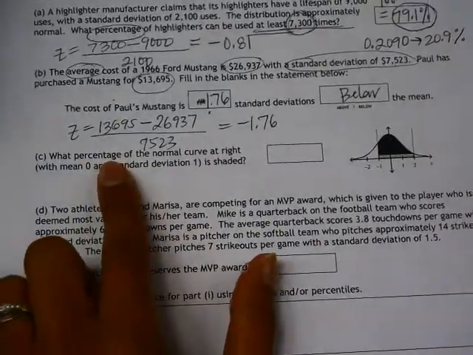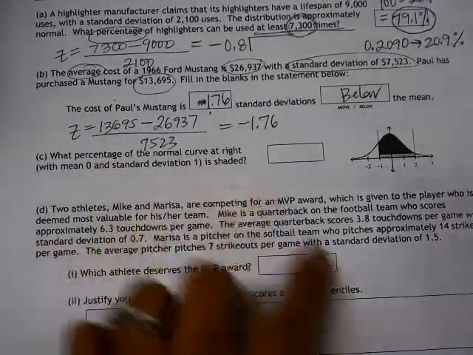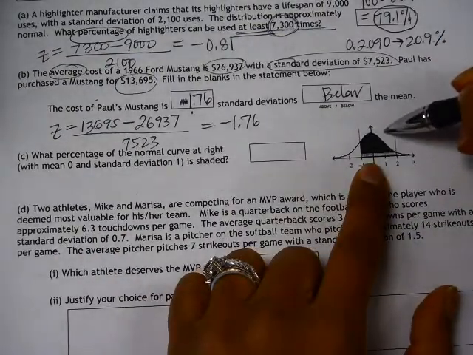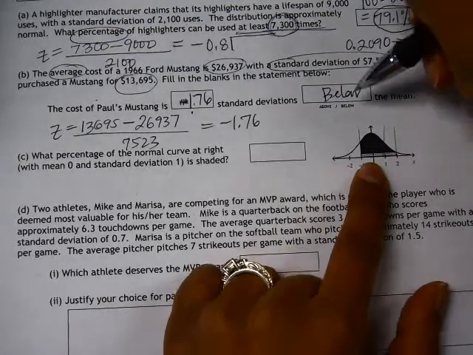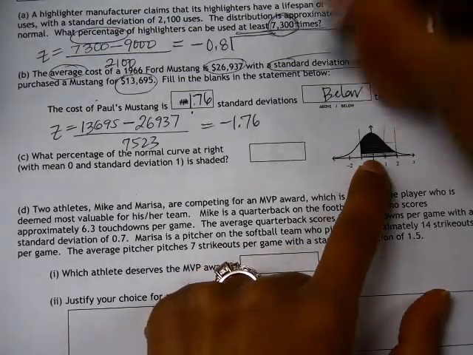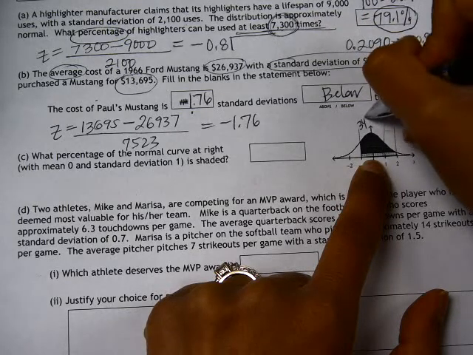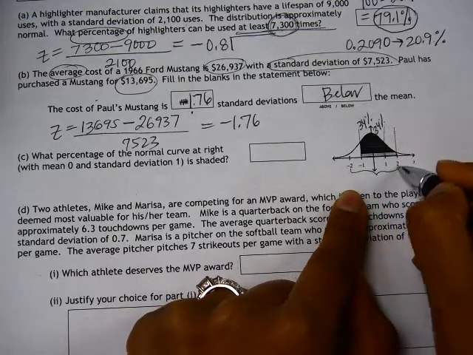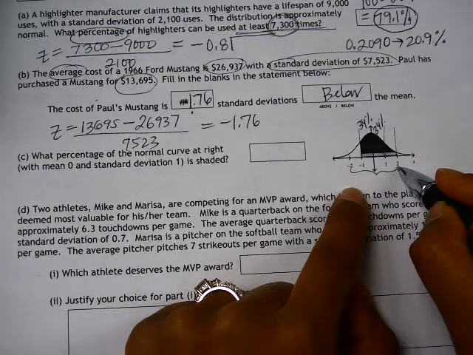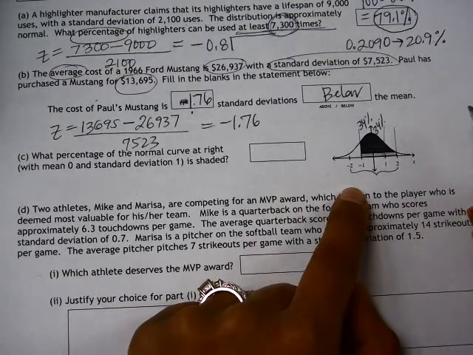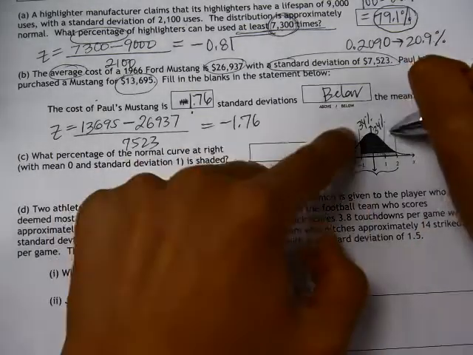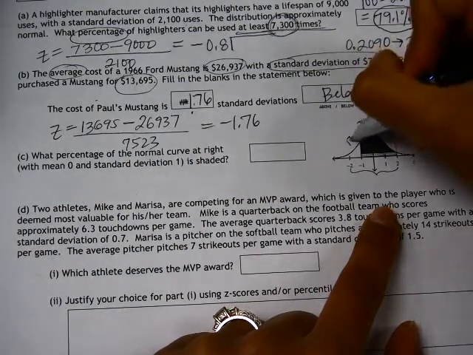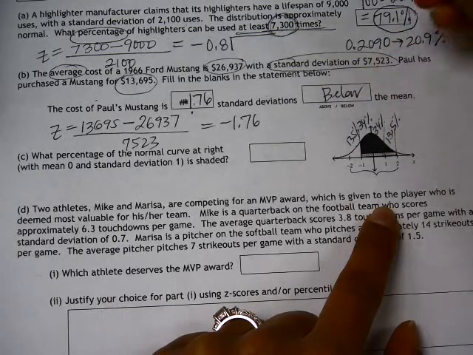Okay, on part C, what percent of the normal curve is shaded? So this is the empirical rule. We know that within 1 standard deviation of the mean, there is 68% of the data. So that means this is 34% and this is 34%. We also know that within 2 standard deviations of the mean, we have on both sides here another 13.5% here and another 13.5% here.